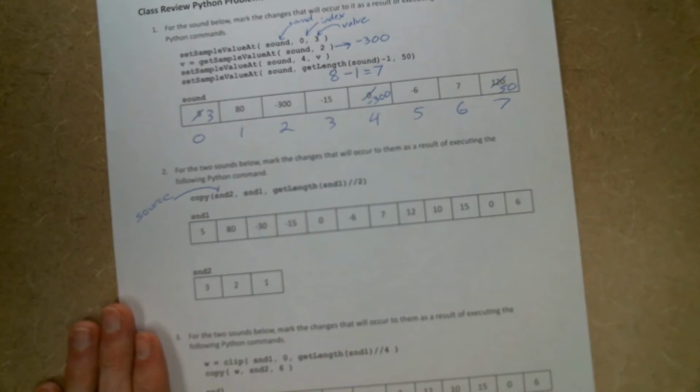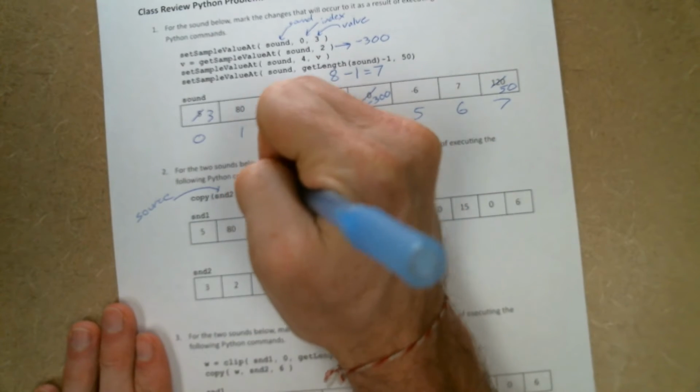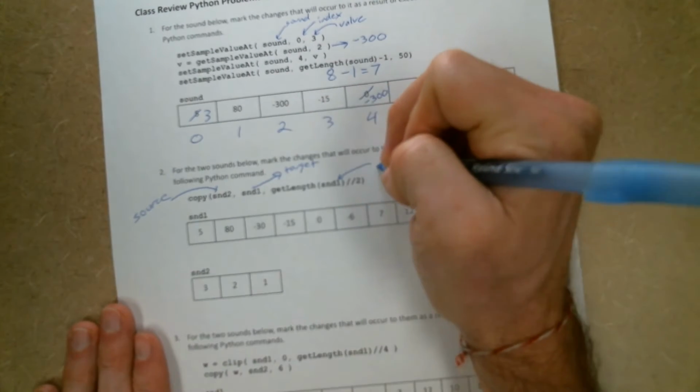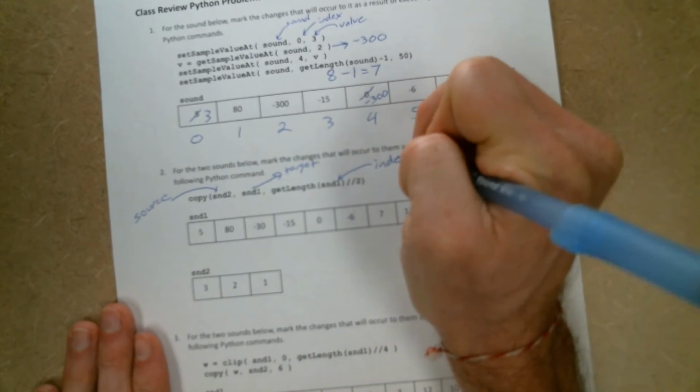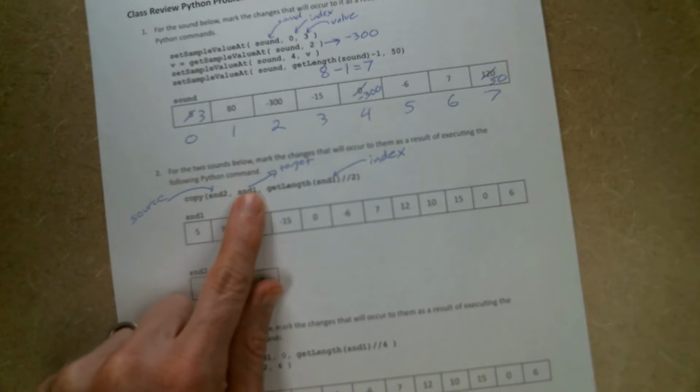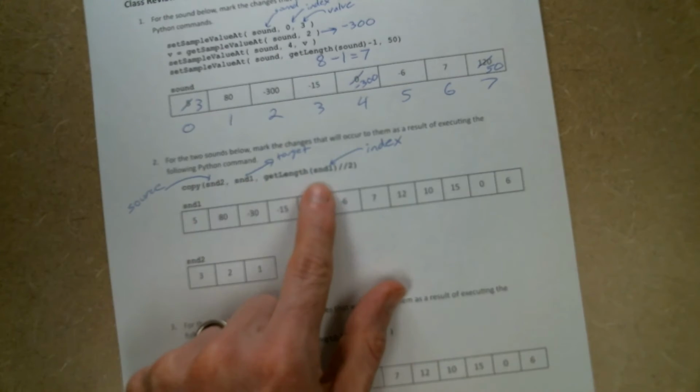That's the file that we're going to be copying. The second one is our target. That's where we're going to copy it into. And then the third piece is the index. It's where we're going to start copying. So this is saying copy sound 2 into sound 1, starting at this index right here.